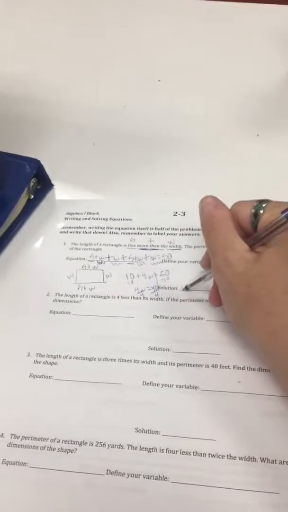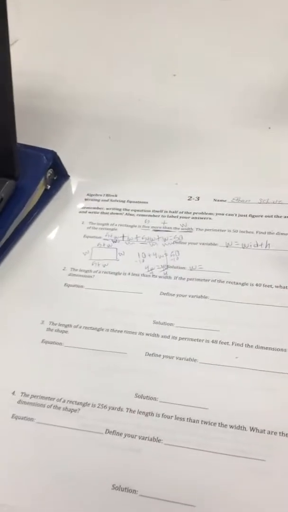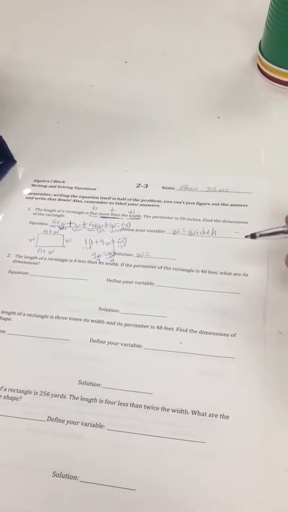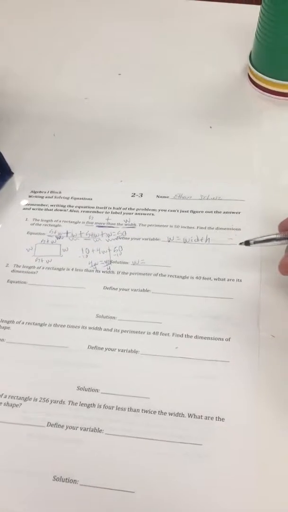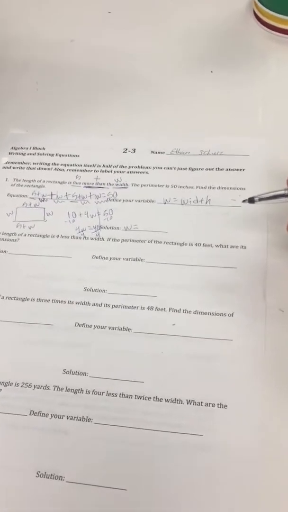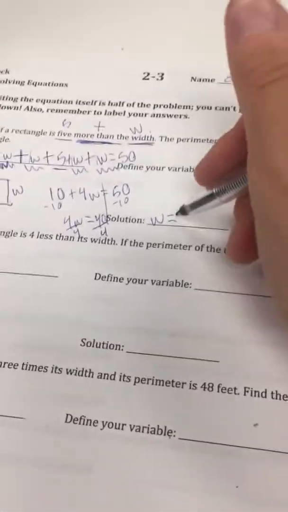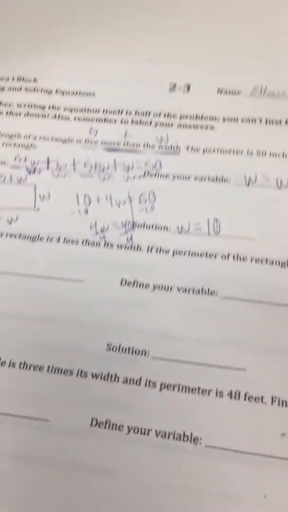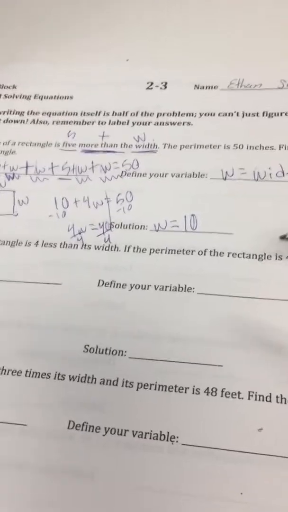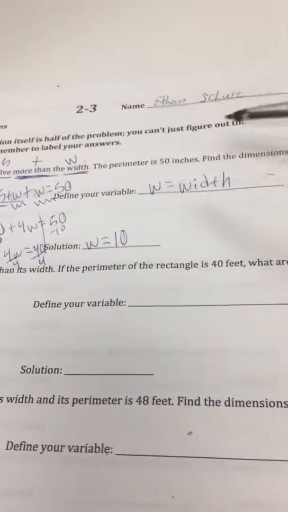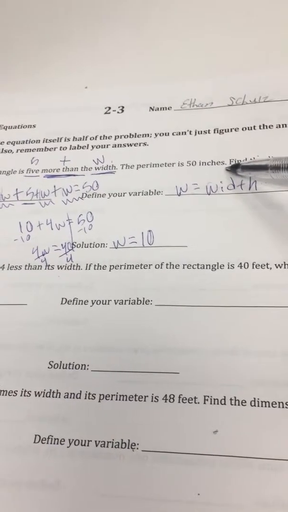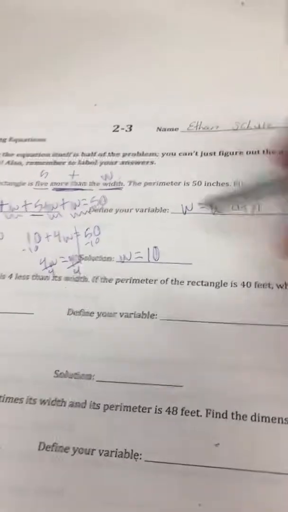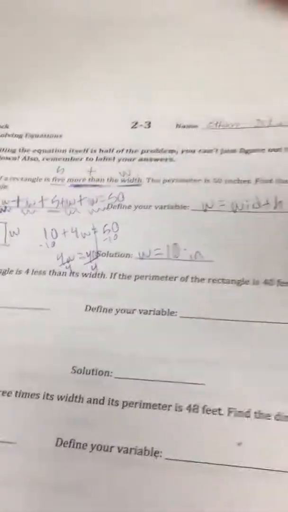W equals, drum roll, what's 40 divided by 4? Come on now. 40 divided by 4 is 10. Type it in a calculator. How are you going to label that? What unit was in the problem? Inches. The width is going to be 10 inches.